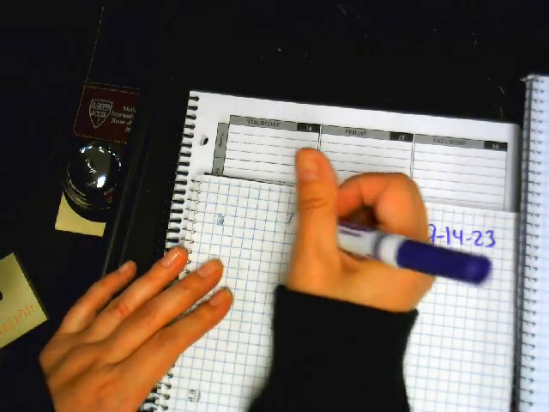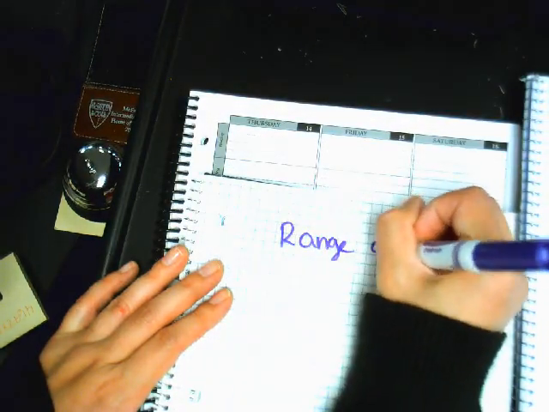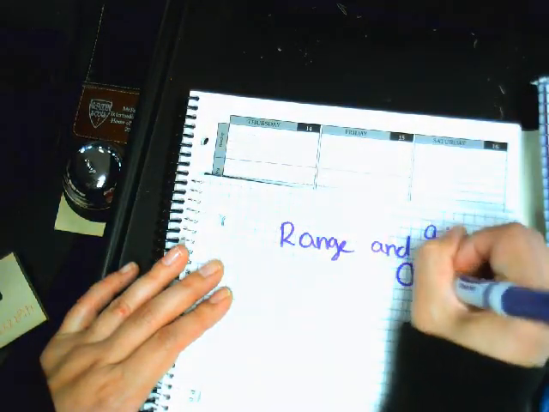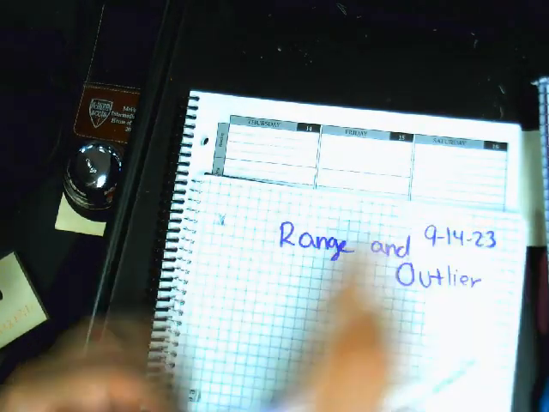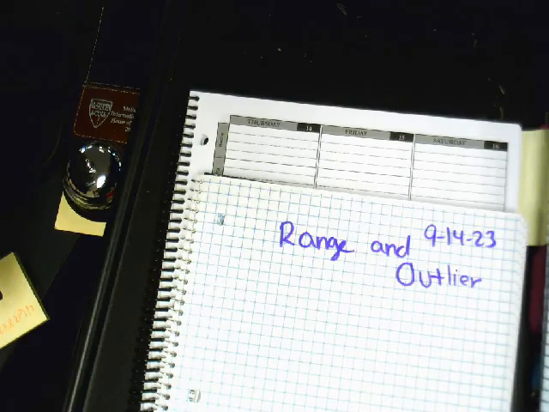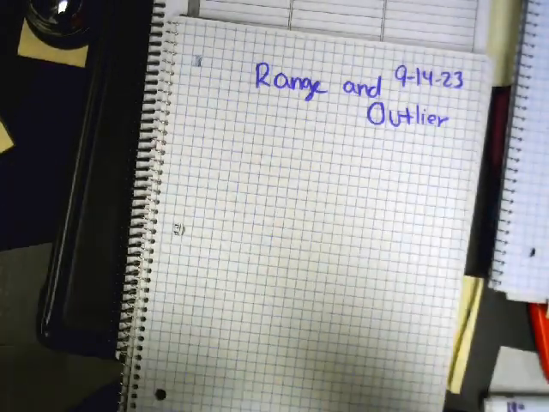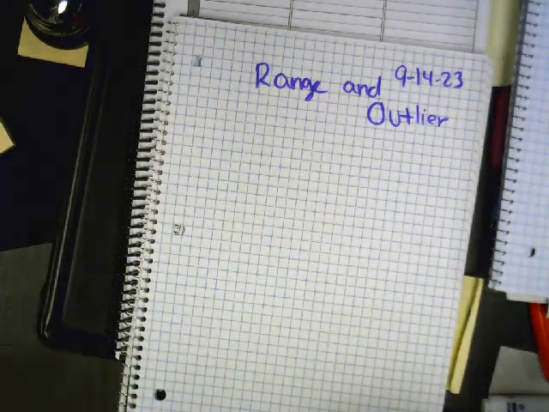All right, range and outlier. Range and outlier. Does anybody know what range is? Yes, Adrian? Basically, the range is like when you, I'm pretty sure, when you subtract the smallest and the biggest. Yep.